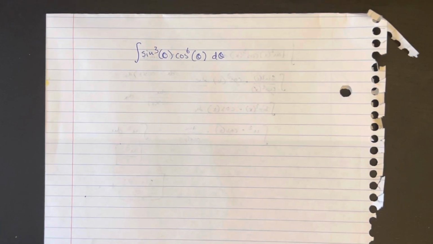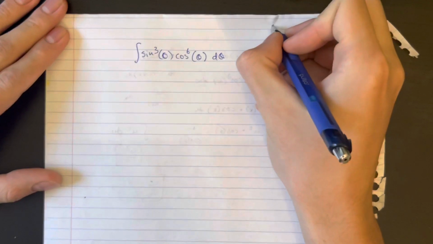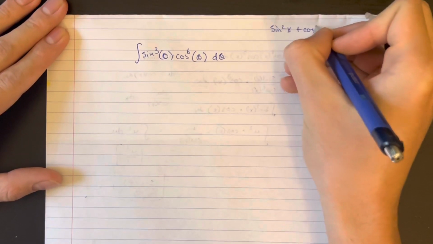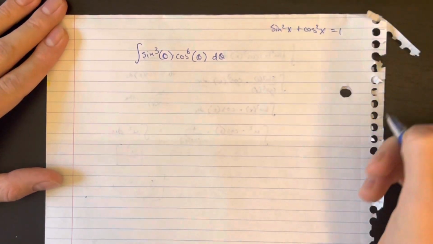Okay, we have the integral of sine to the power 3 theta times cosine to the power 6 theta. Now, to do this, you're going to have to know an identity, and that identity is sine squared x plus cosine squared x equals 1.